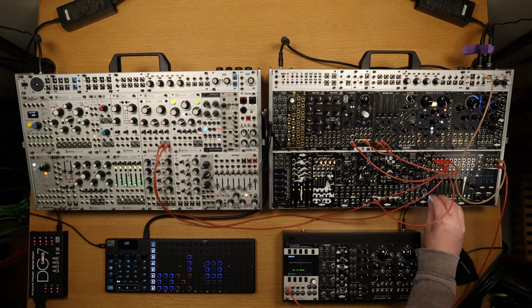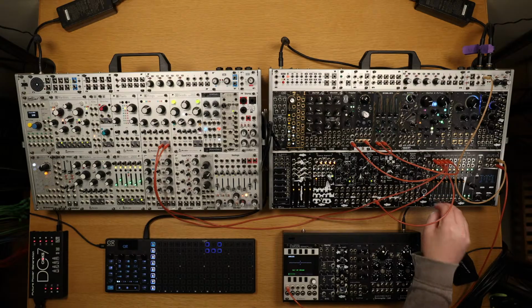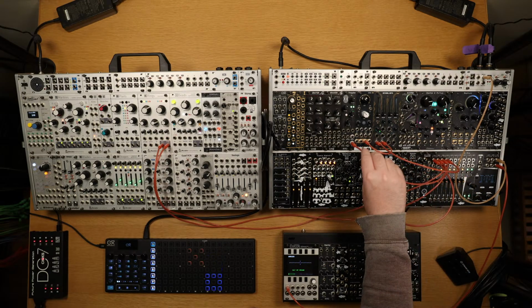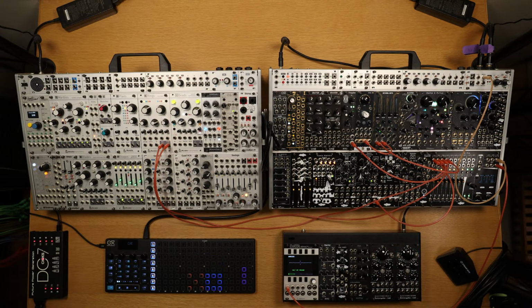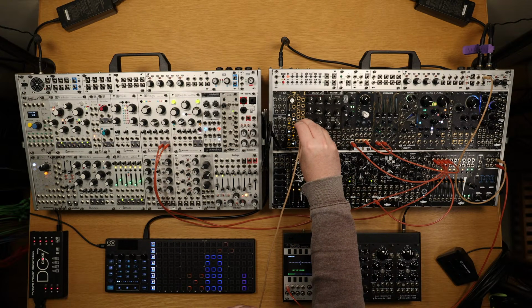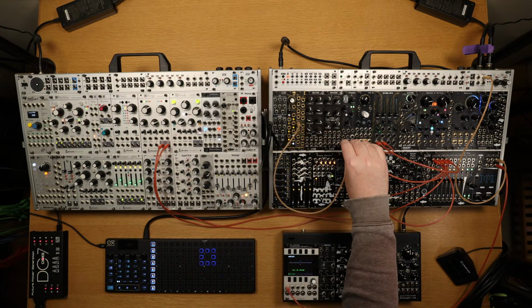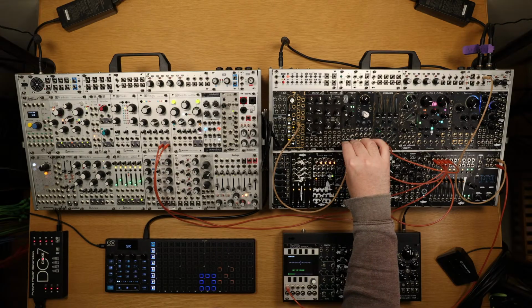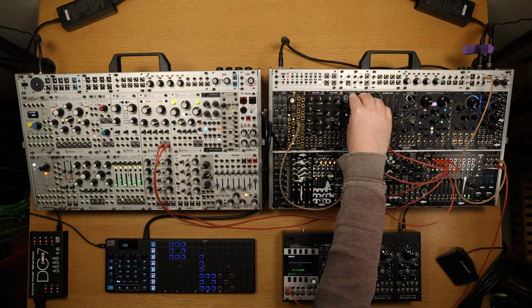Okay, so that's our first voice, and what did I patch for our second voice? I've already forgotten. The second one is Doppler, so we need to give this one a trigger. Let me just send it kind of a random trigger here.